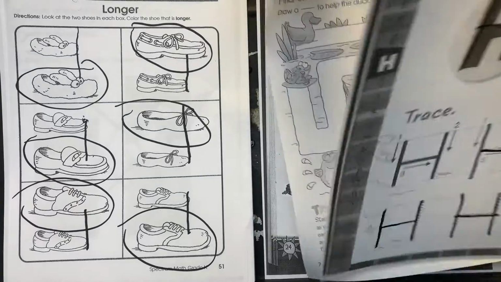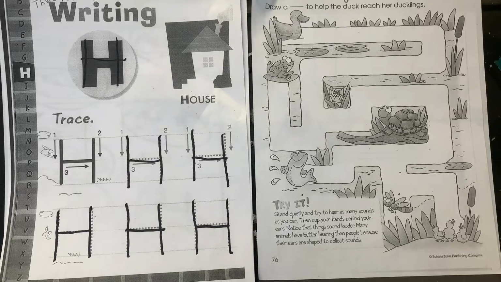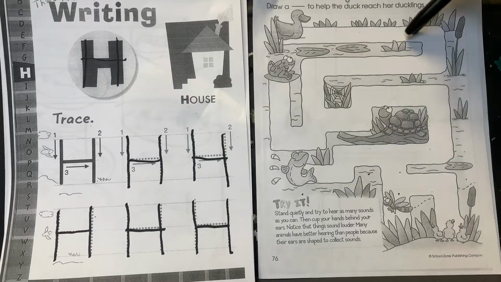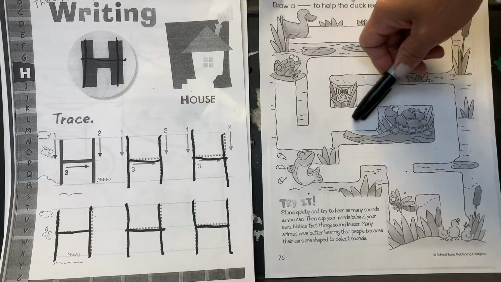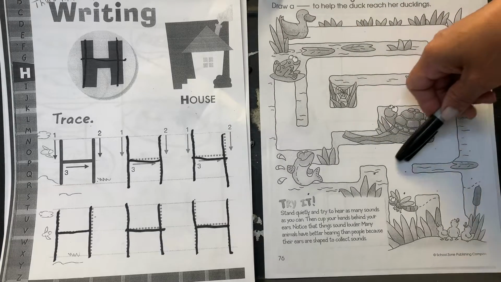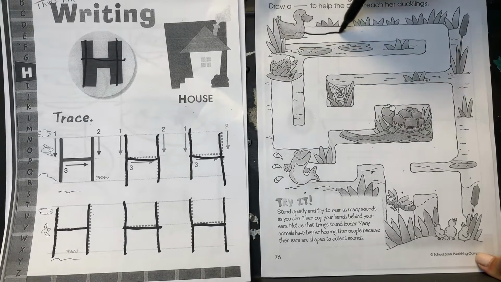All right, let's take a look at this maze over here. This has a duck and the baby ducklings down below. Take your finger and slide on the white path. Make sure you're not bumping into rocks or lily pads or other frogs or bugs, and you can keep going. That's the path. Let's draw a line to make it permanent.